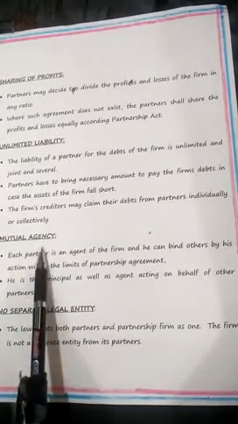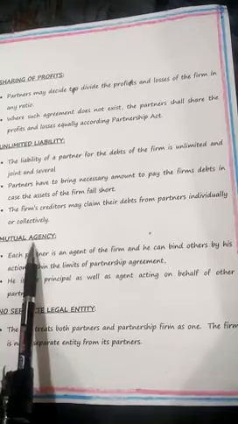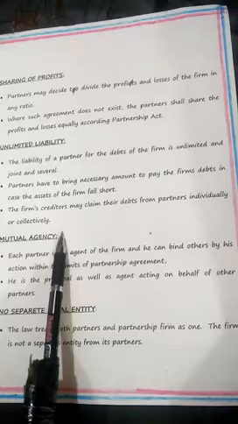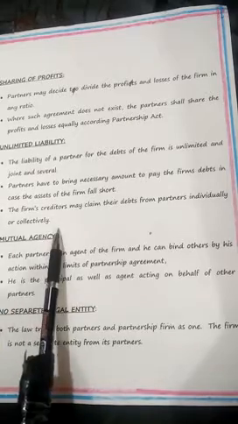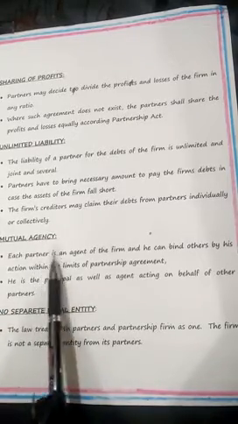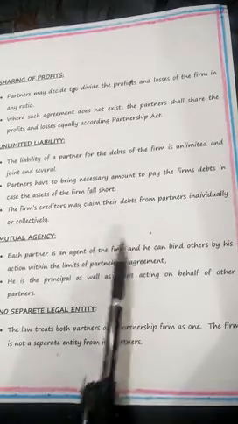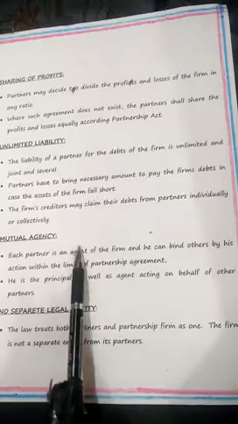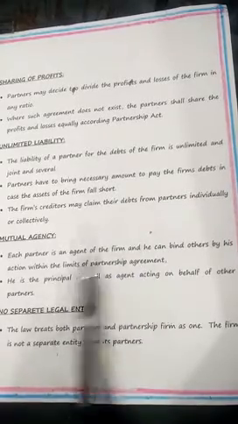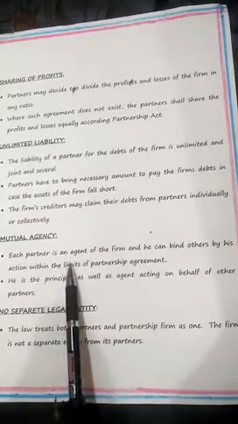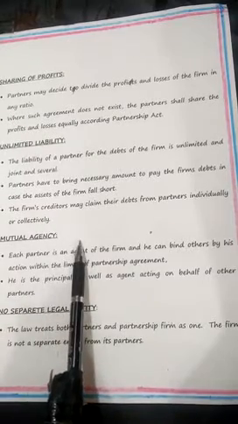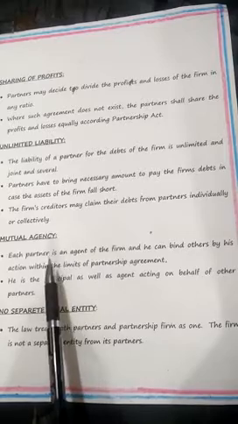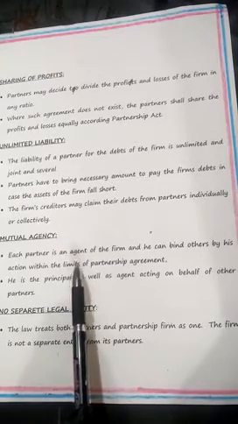Next is mutual agency. You must understand this, children. Mutual agency is nothing but a relationship between principal and agent. Every partner is both an agent and a principal. Please make a note, children. So what is agent and principal? I'll tell you the meaning of principal. Principal is nothing but a person having power over the others.